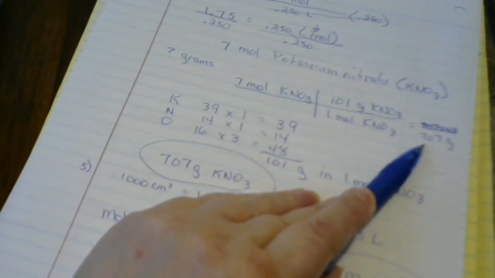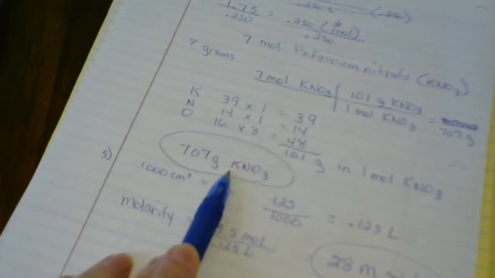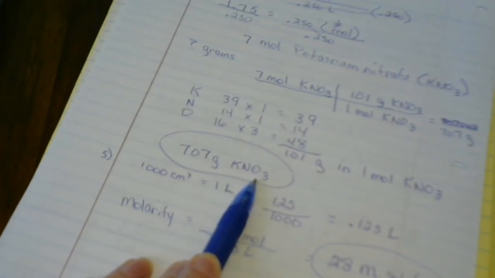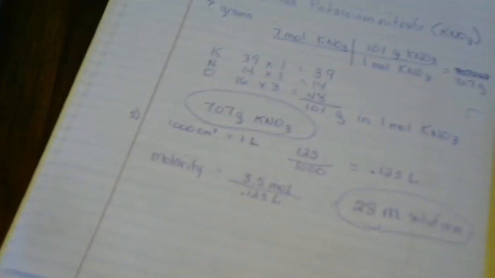Okay, and it's asking for how many grams of potassium nitrate, so that's your answer, 707 grams of KNO3. Okay, that one's kind of long, but you can do it.